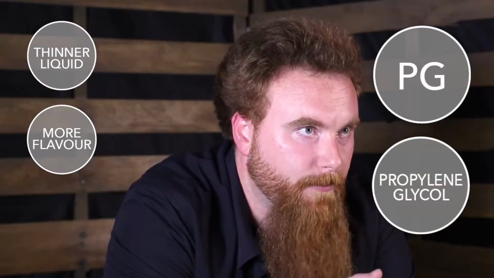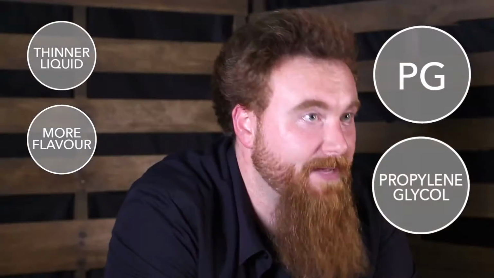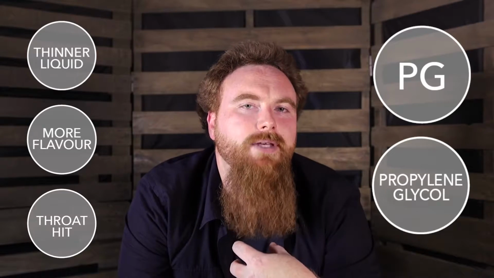To better understand this, we're going to break down in a bit more detail both PG and VG so you can understand what properties they have to make them useful. Firstly, looking at PG in a bit more detail, PG is thin or runny in its consistency, kind of like water. Therefore, it's used to dissolve or carry flavorings, and it's used to dissolve or dilute nicotine, more often than not. Along with these 2 main properties which make it useful for producing e-liquid, it's also a little bit responsible for the throat hit you get when vaping.